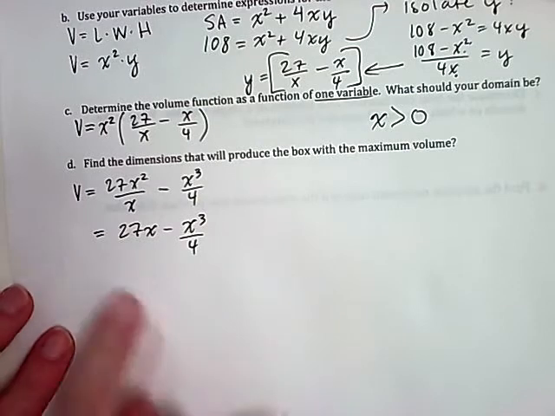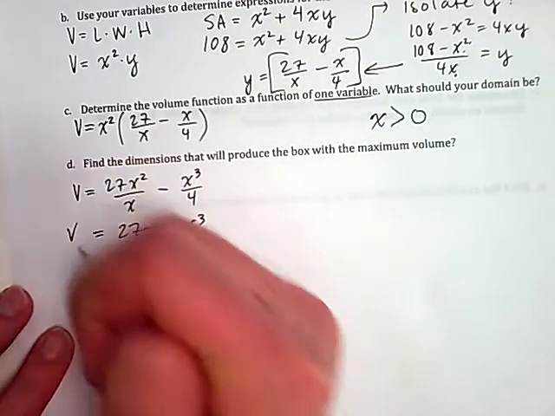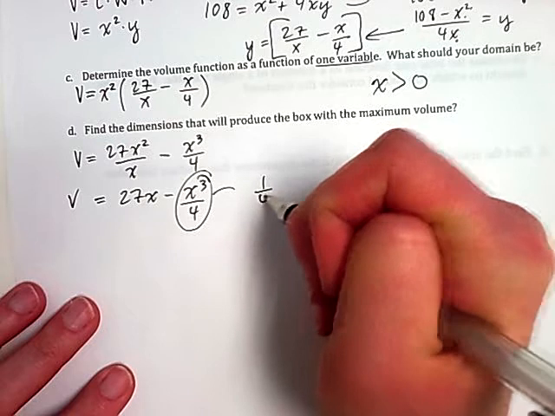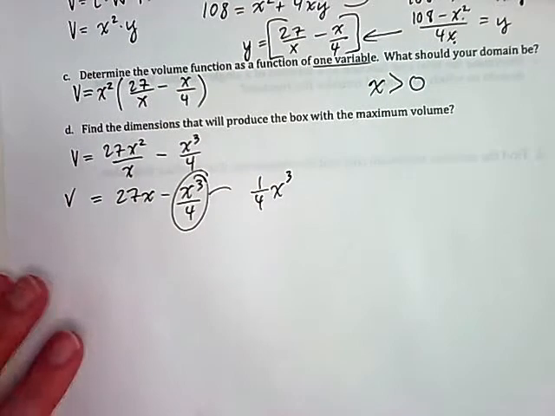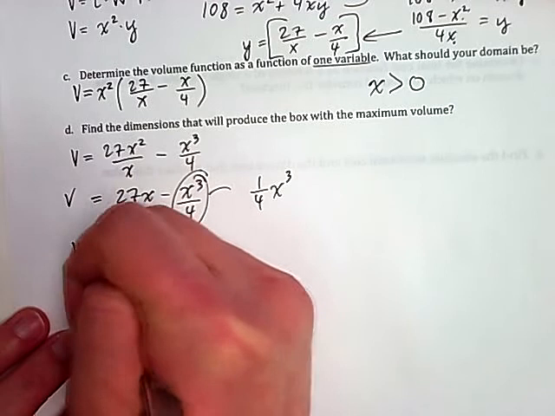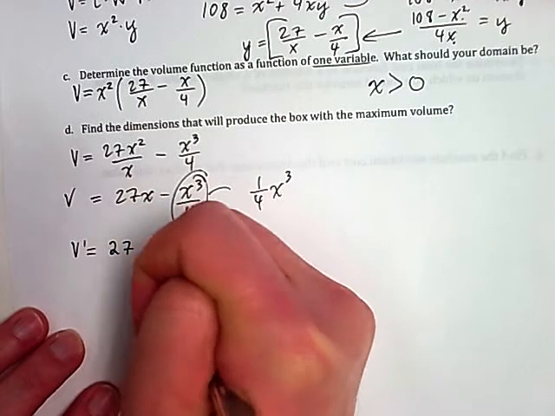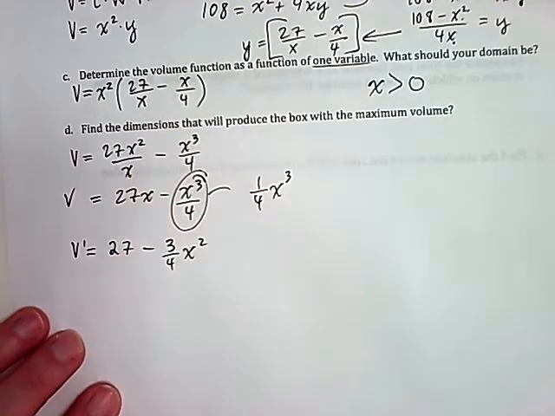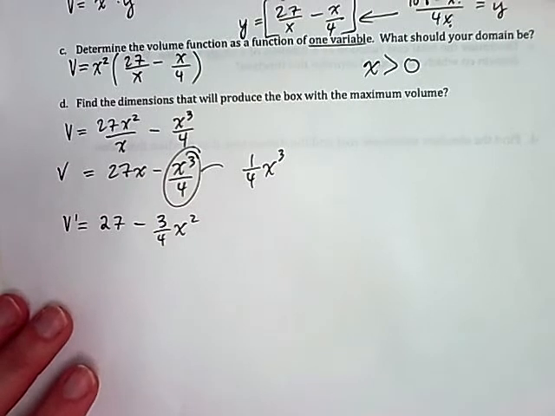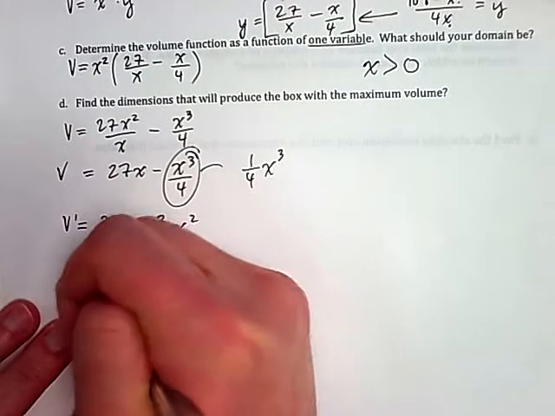And this looks like a lot easier to take the derivative now, especially if I consider this kind of like 1/4 x cubed. So then my v prime would be 27 minus 3/4 x squared. And from there, I would like to know what my critical point is, so I'm going to set it equal to 0.